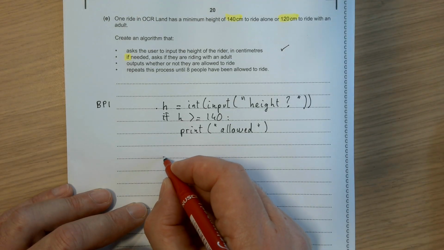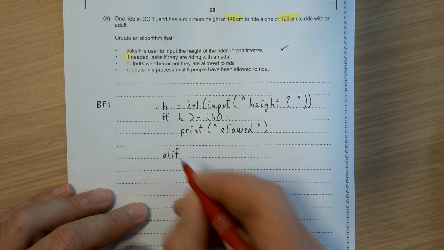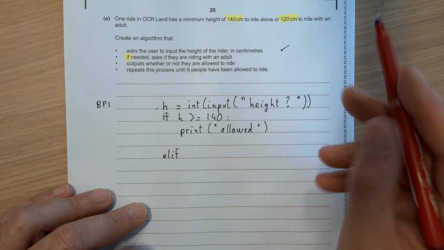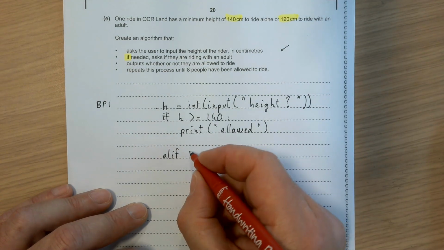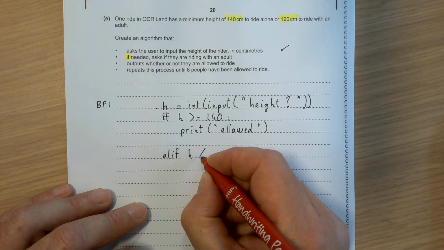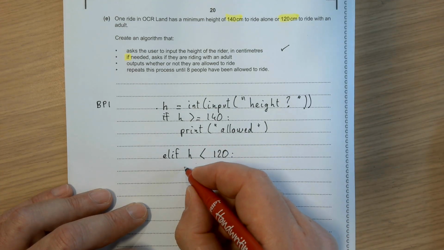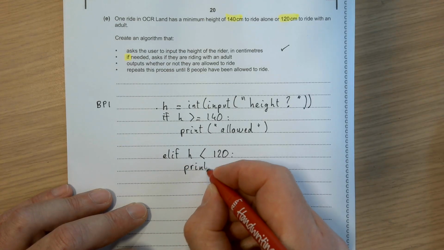Then I'm going to do an elif to continue checking the height of my rider. And this time I'm checking if height is strictly less than 120, in which case the rider is not allowed.